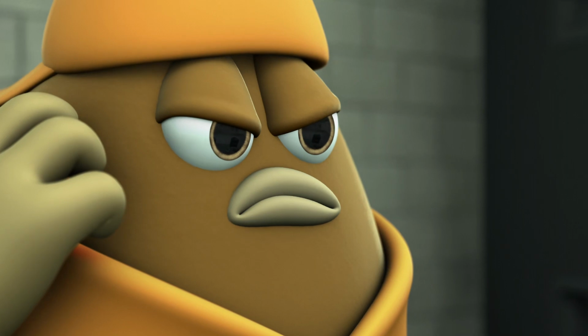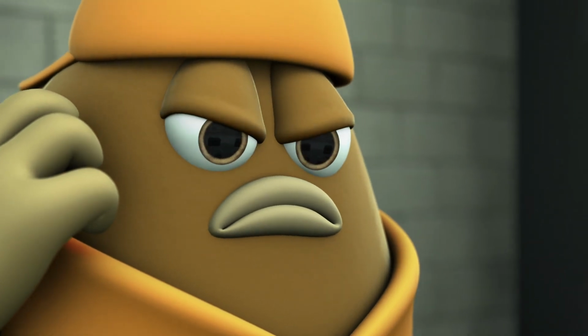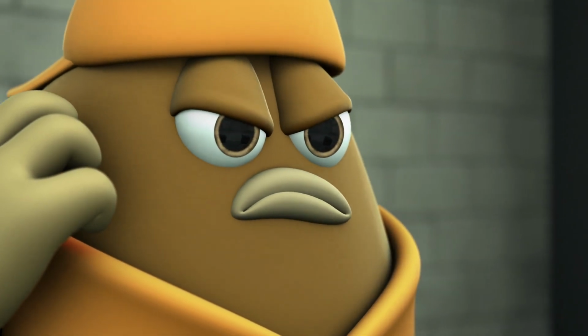So I use a lot of shallow depth of field, especially on close-up shots.